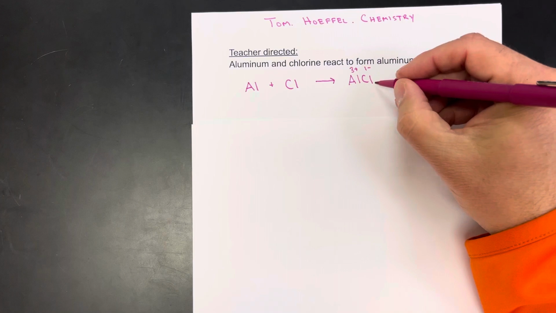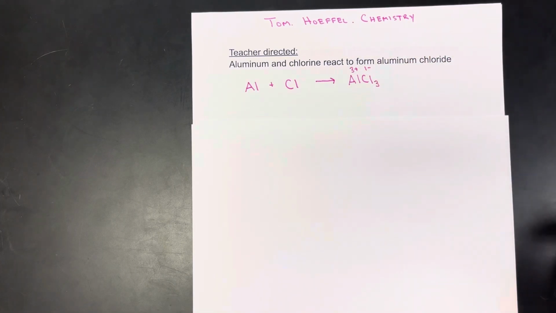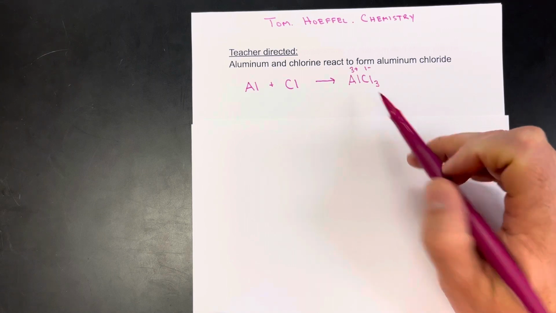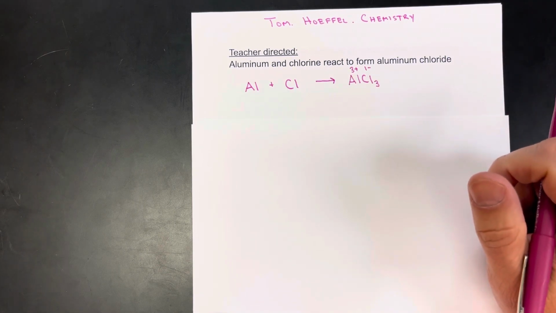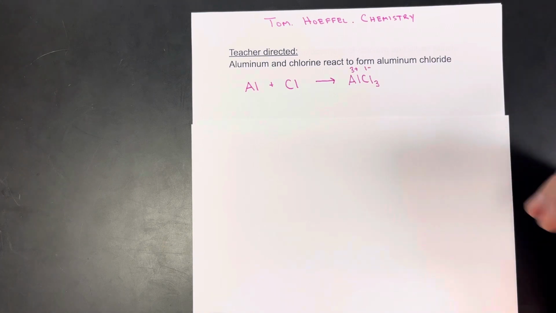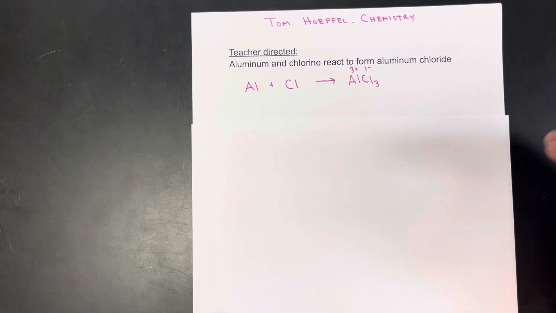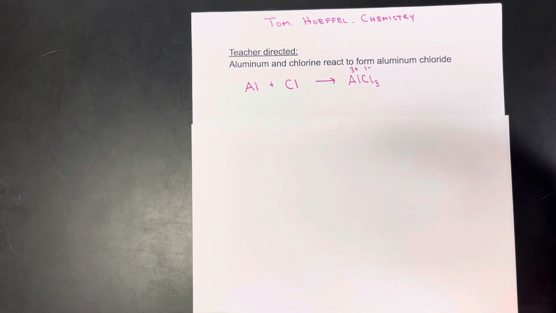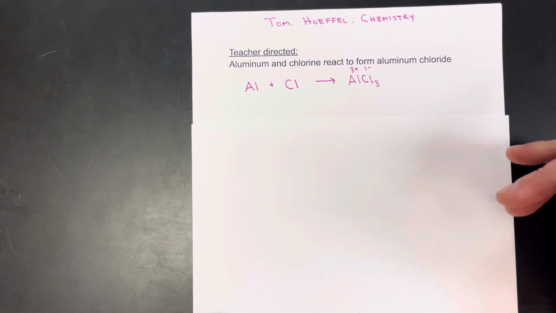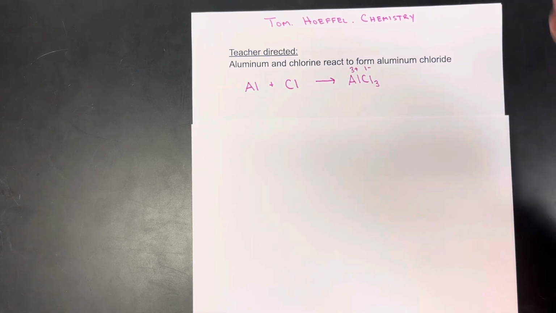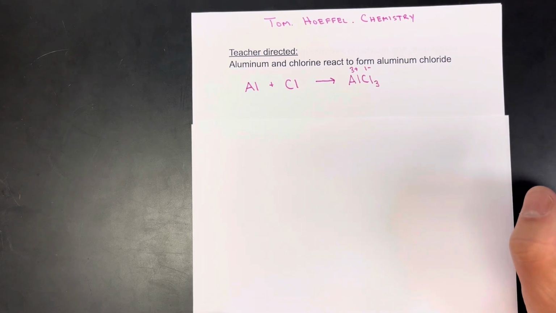So this formula is going to be AlCl3. If you don't know how to do this, I have a video on how to write formulas, and being able to balance chemical equations starts with the concept of writing formulas. So if you need to go back and watch that video series, there's a series of 4 that starts easy at level 1 and goes all the way up to difficult at level 4. You need to go back and watch those videos and then come back to this particular video. That would make a lot of sense.